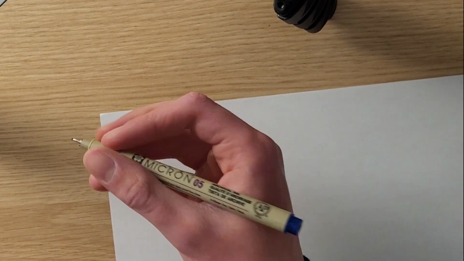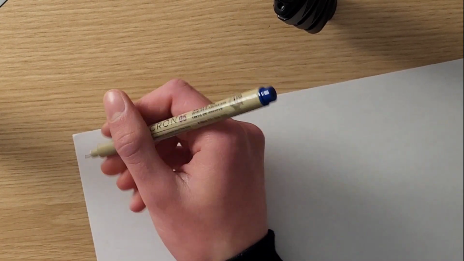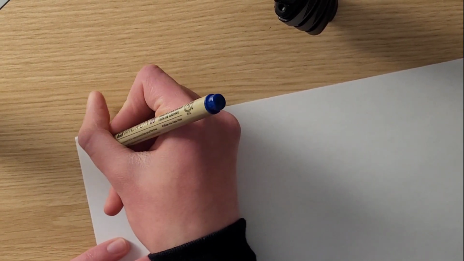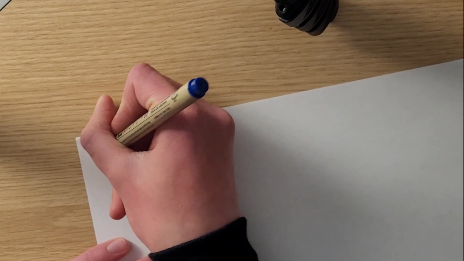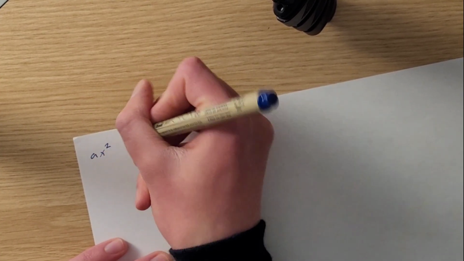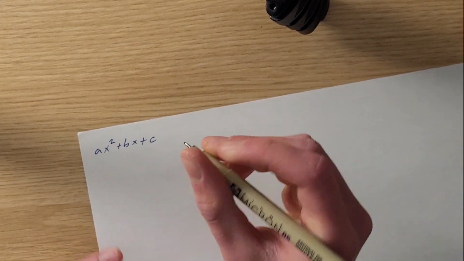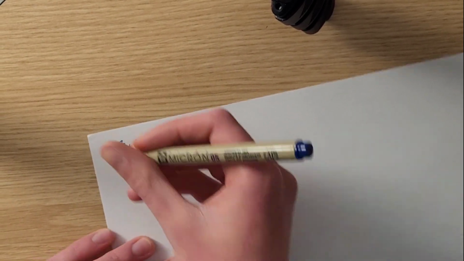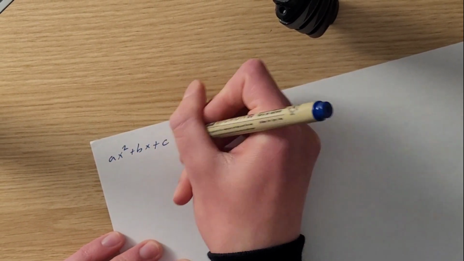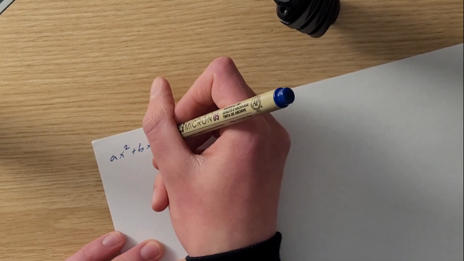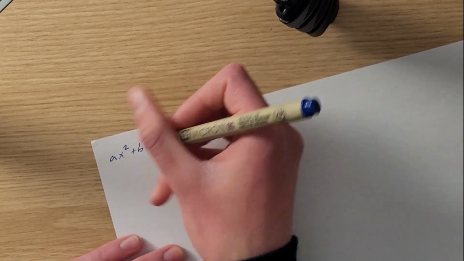Alright, in this video, I'm going to go over how to graph a quadratic. Now, quadratics are going to be in this formula. It will generally look like ax squared plus bx plus c. Now, a, b, and c are all coefficients. Well, c is not a coefficient, but a and b are coefficients, and c is a constant.